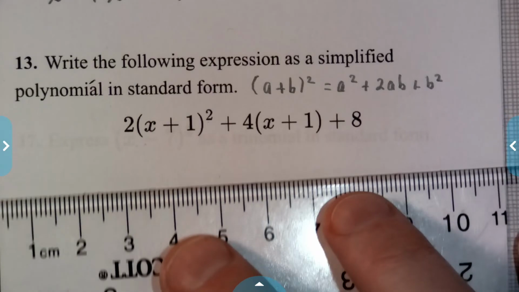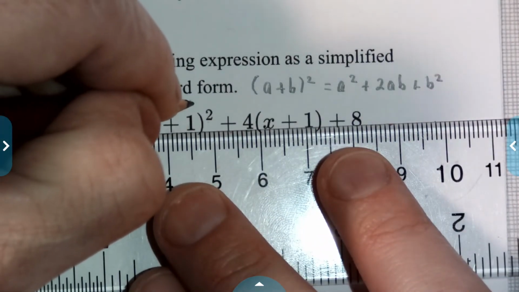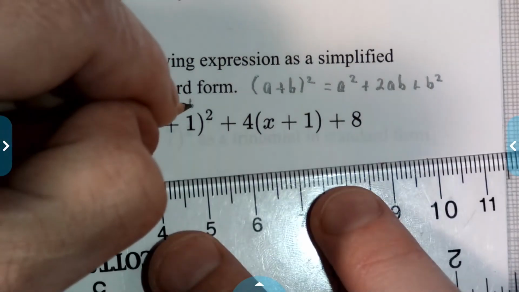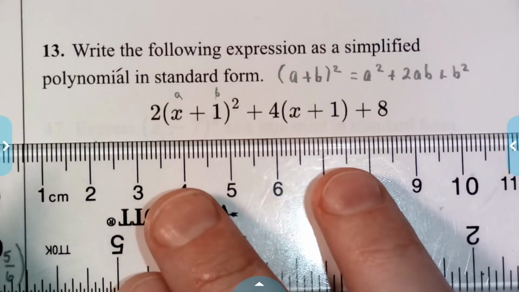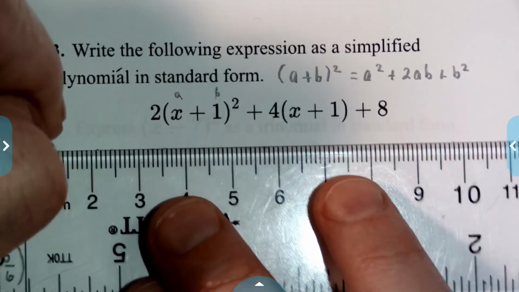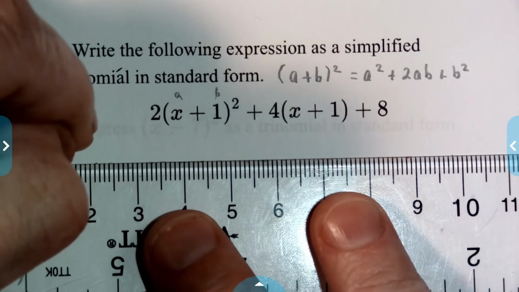Here I'm saying that's A and that's B. So let's write this equals, open parentheses.